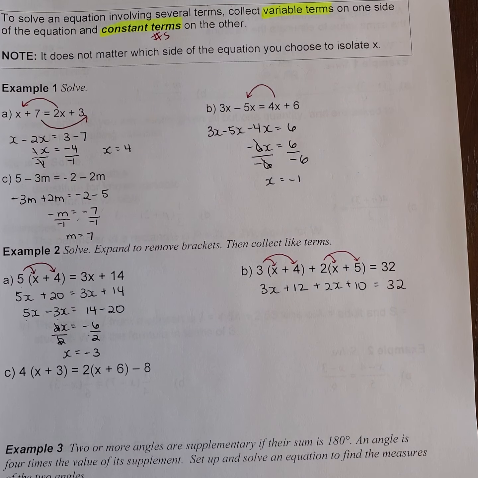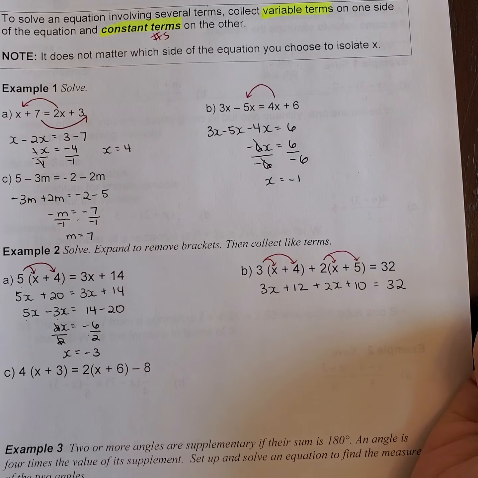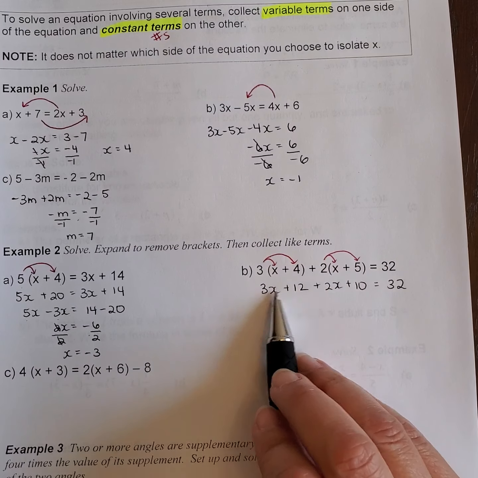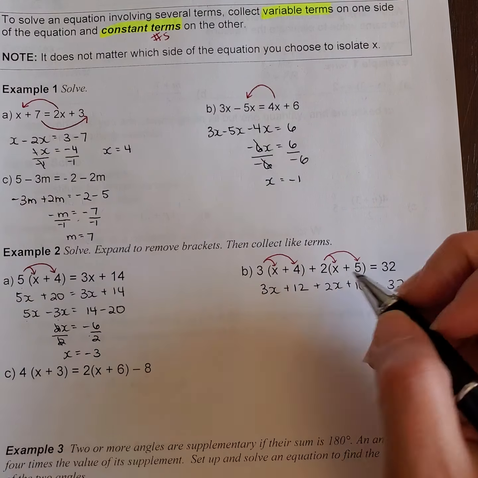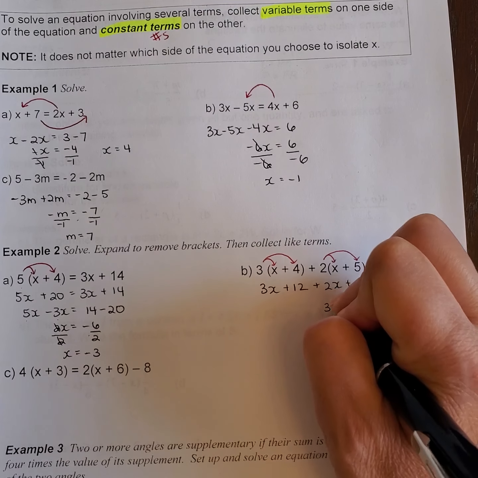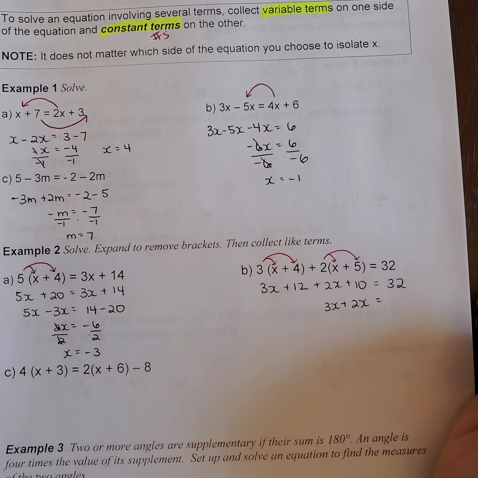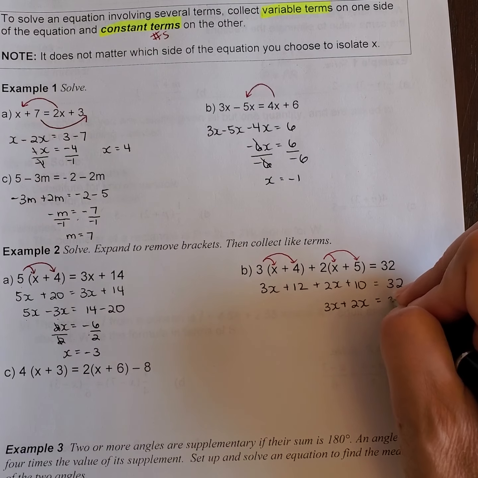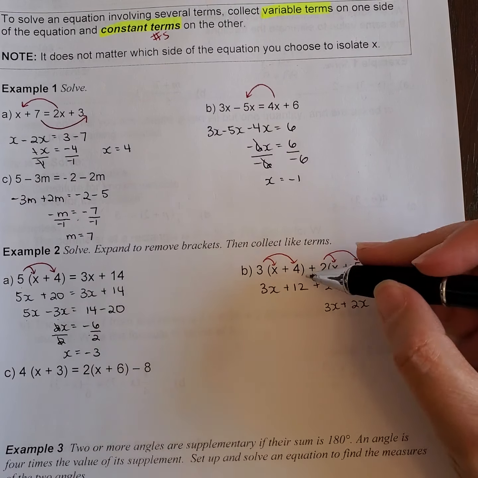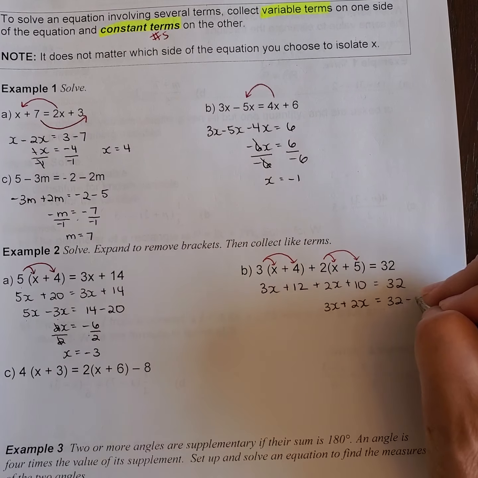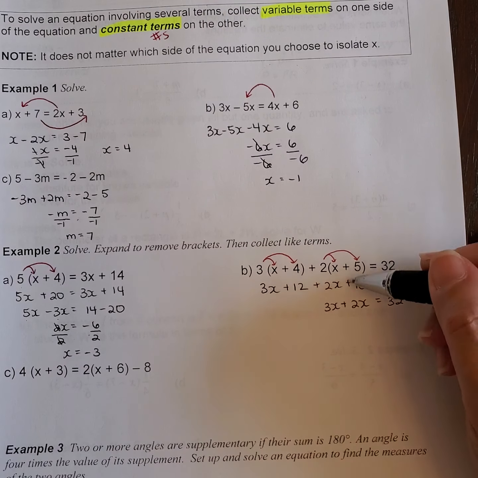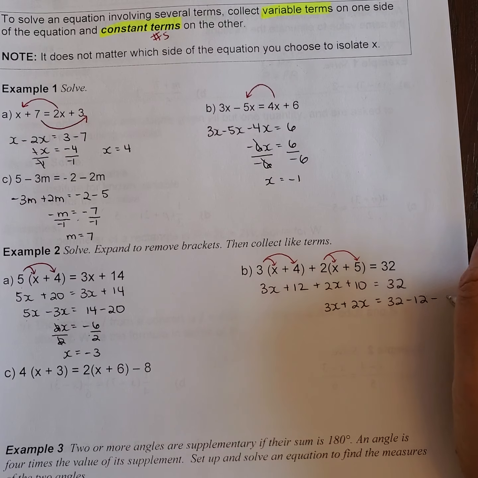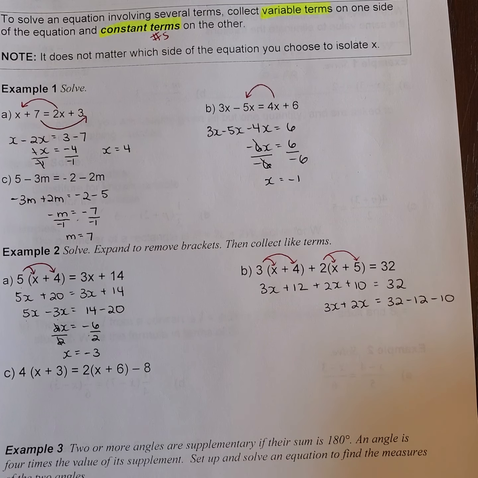If you want to try this on your own, you can press pause and then resume the video. So I want my variables on one side, so it looks like I have to move the 12 over and the 10 over. So the 3x plus 2x stays put on this side. The 32 hasn't moved, but I'm moving the 12 over. So when I do that, we subtract 12. The 10 I have to move over, so I have to subtract 10 on that side.